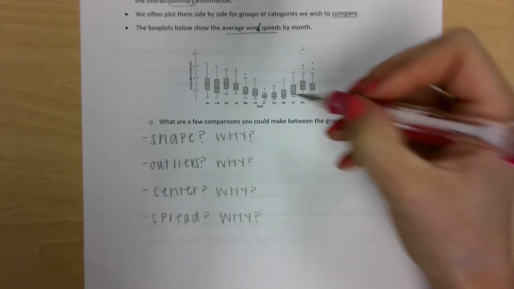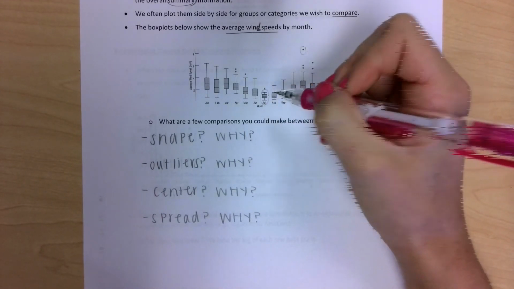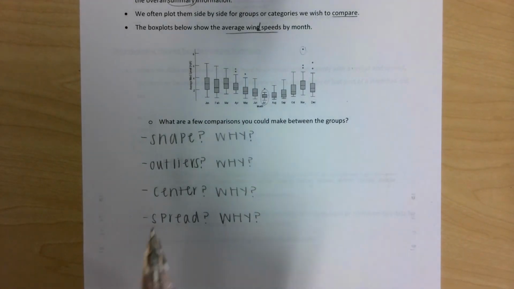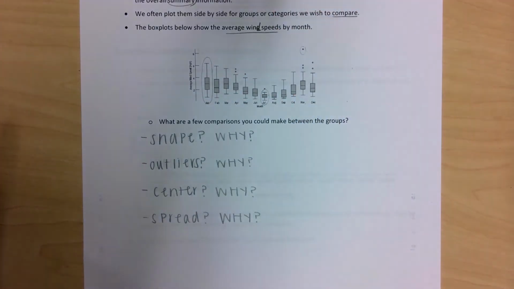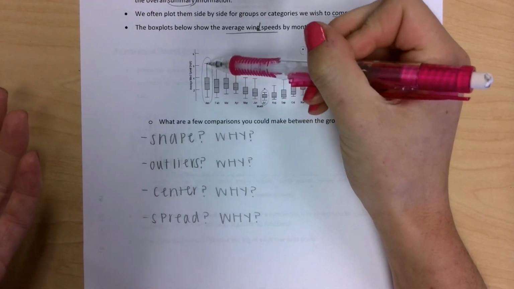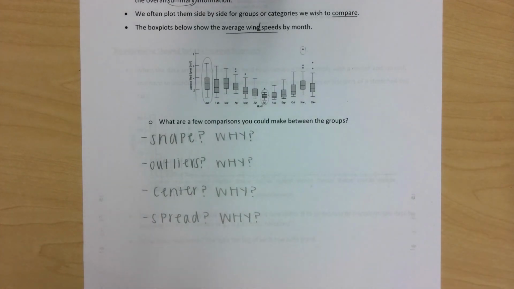the spread. In July, there was very little variation. All of my data is tight, close together, and things are not very spread out. Whereas I look in January, and now my box plot is very spread out. I have things ranging from below 2 miles per hour all the way to above 6 miles per hour. So talking about that spread can be very insightful.